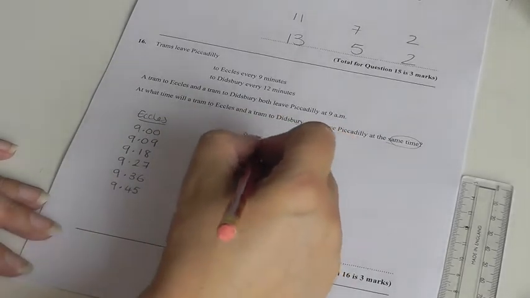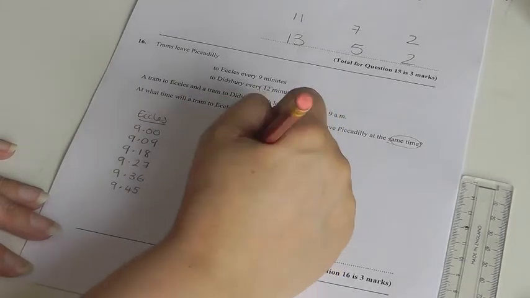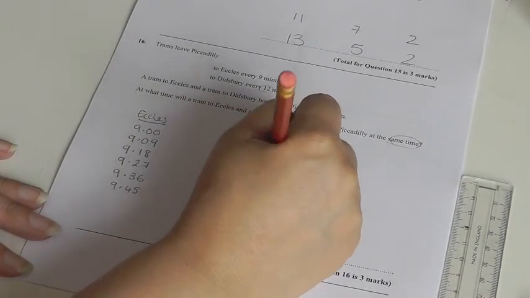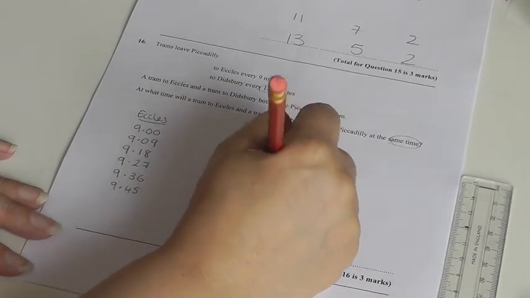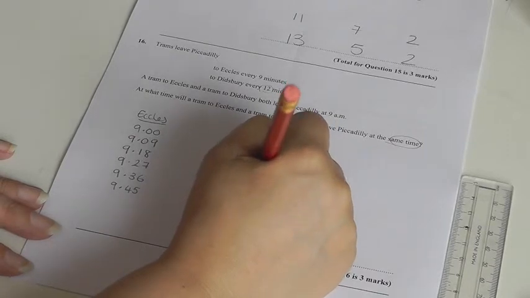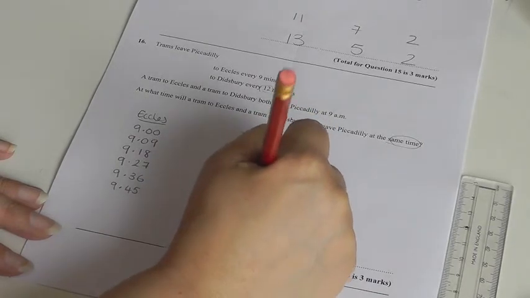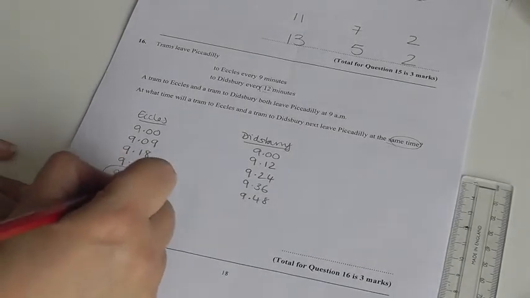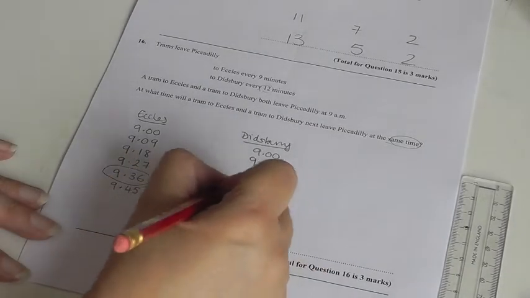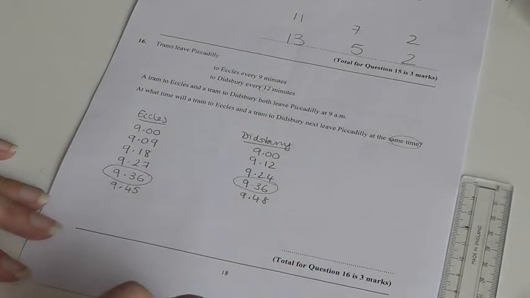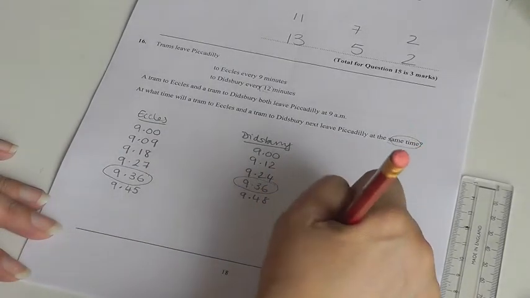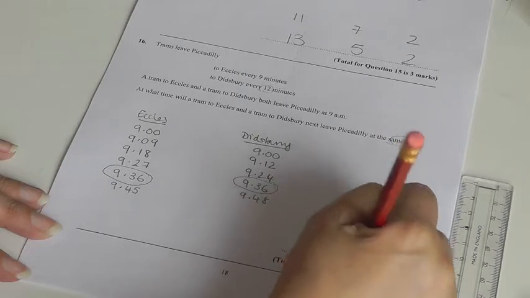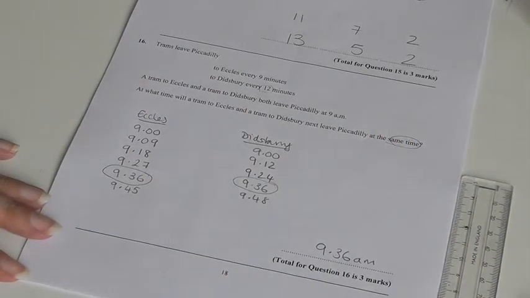Trains to Didsbury leave at 9 and then every 12 minutes. So 9, then 9:12, then 9:24, then 9:36, then 9:48. And we've already got a match. A train to Eccles goes at 9:36 and a train to Didsbury goes at 9:36. So the answer is 9:36 AM.